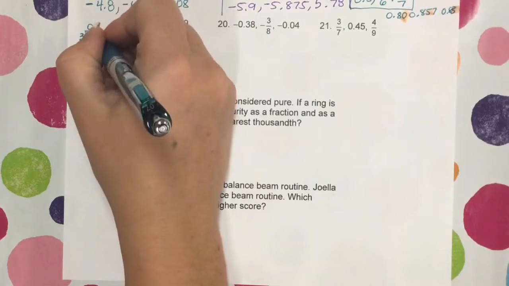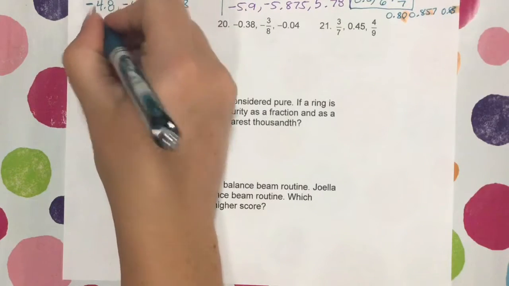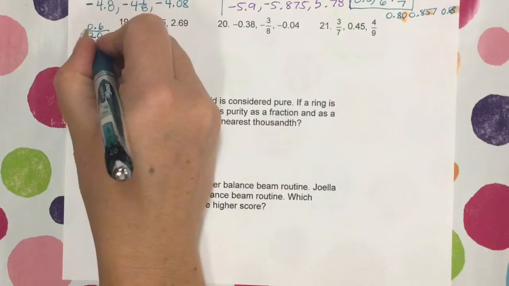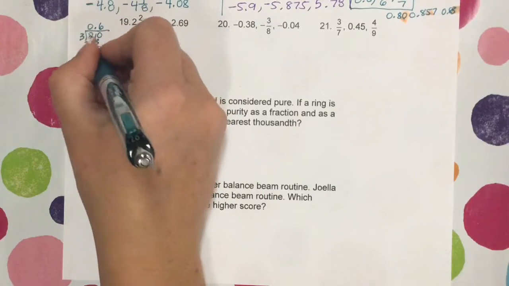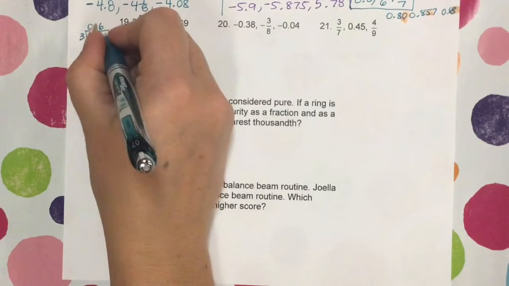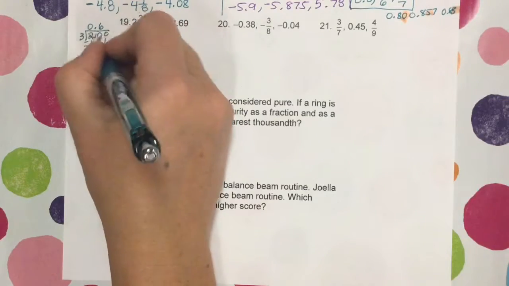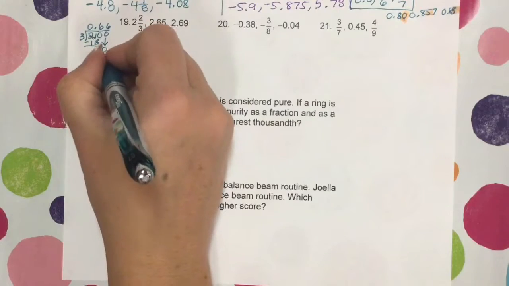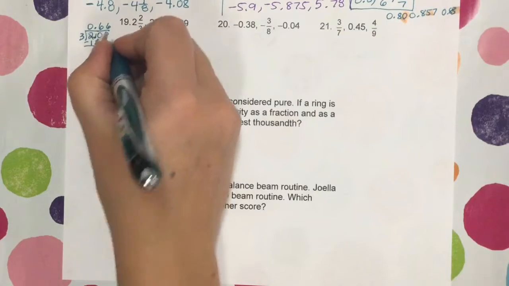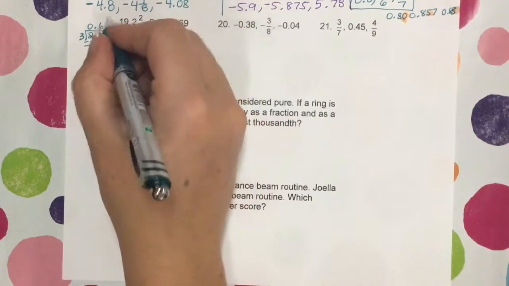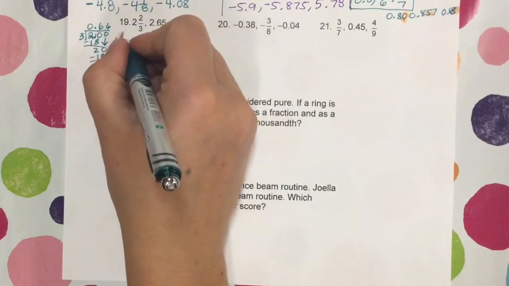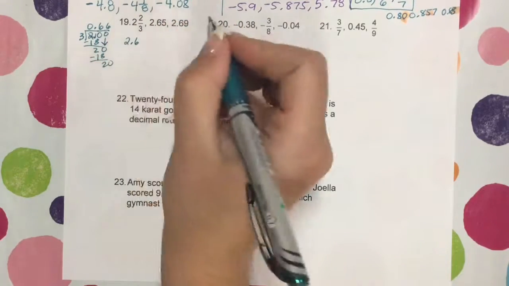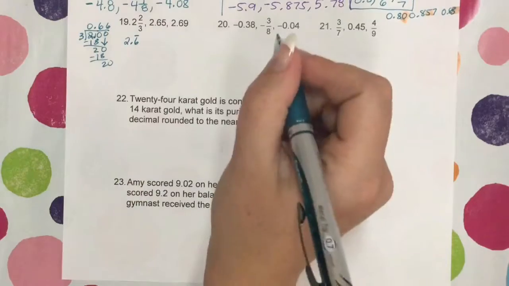Okay, does 3 go into 20? Yes, it does. How many times? It goes in 6 times. 6 times 3 is 18. And then we have a remainder 2, so we add another 0. 3 goes into 20 6 times. This looks like it's going to be a pattern. Yes, it is. So the answer to this one is just repeating 6. So this is 2.6 repeating.